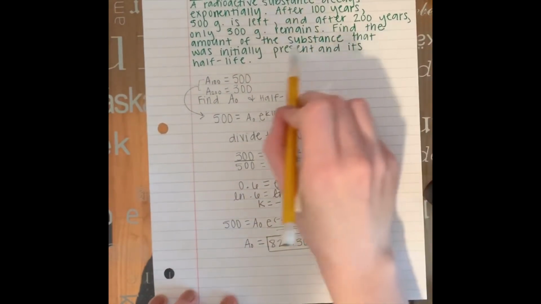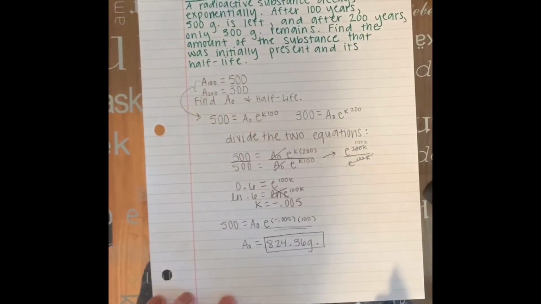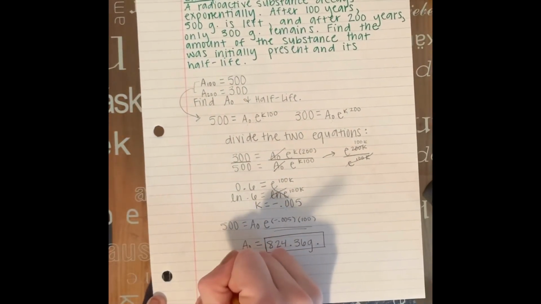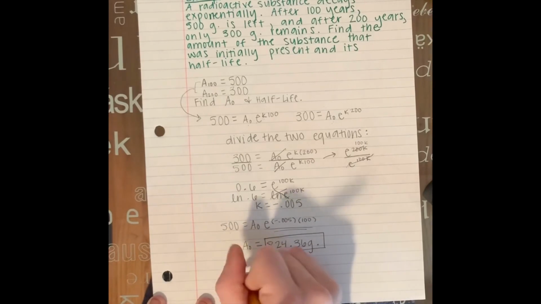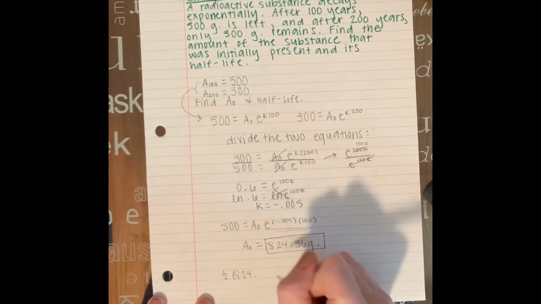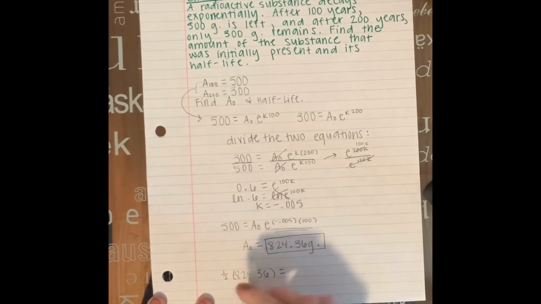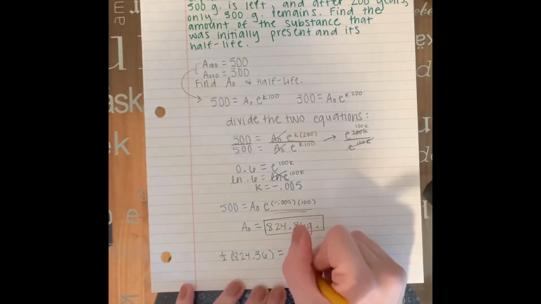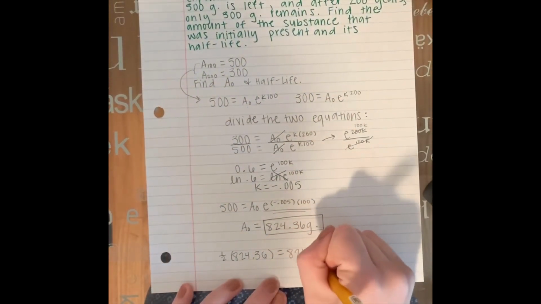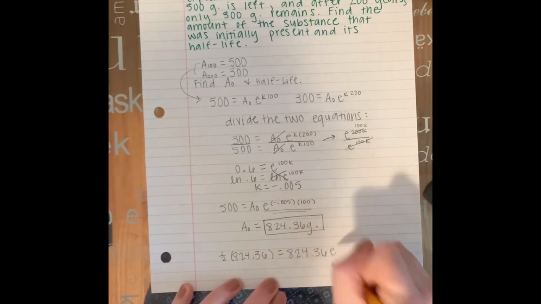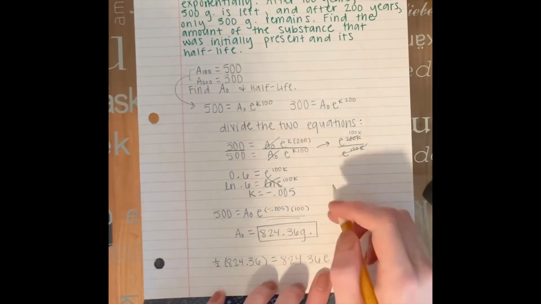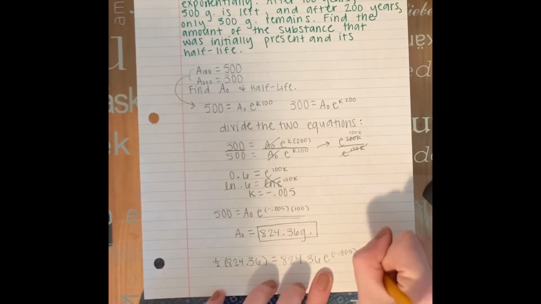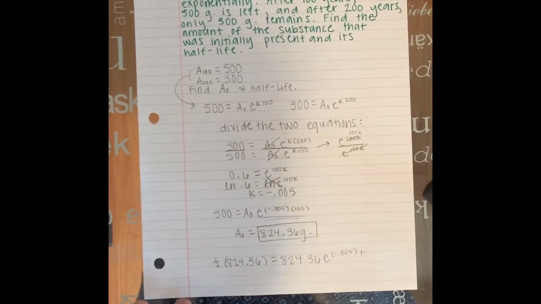The last part of the question says, find its half-life. So then we're going to be looking for t. We want half of 824.36 to be our final amount. And we want our original amount to be 824.36. e to the k, same k. And then we don't know the t because it's half-life. We don't know that yet.